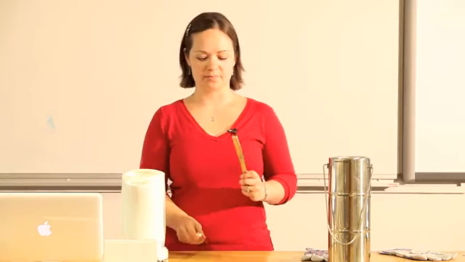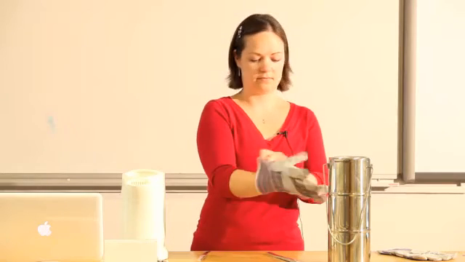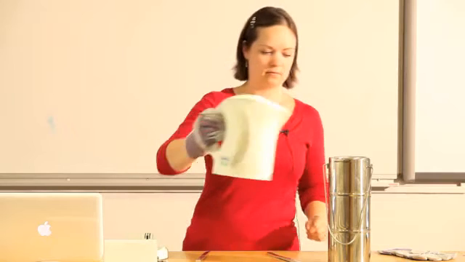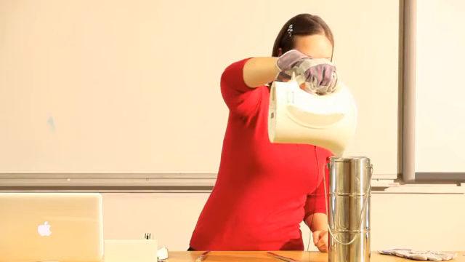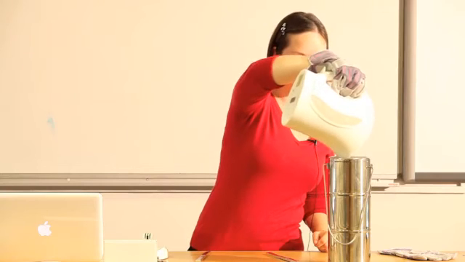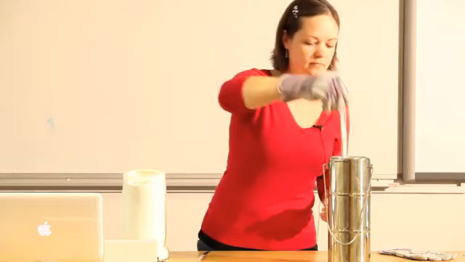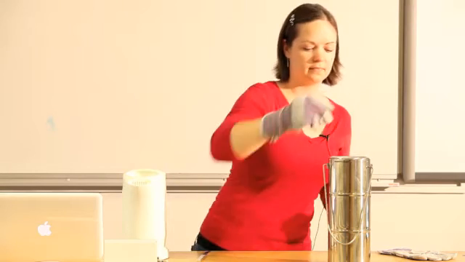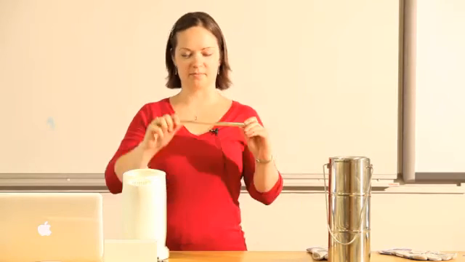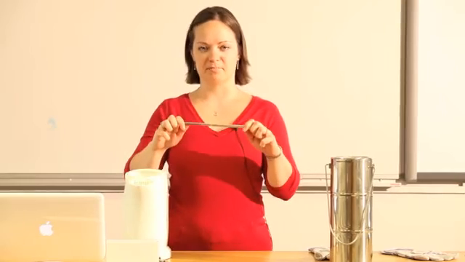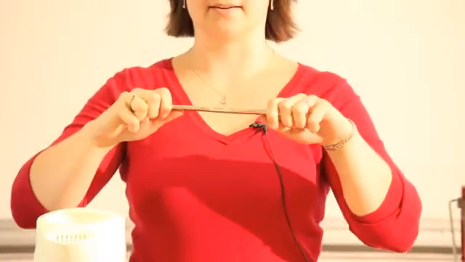So I'm going to take one of these bars, and I'm going to heat it up using freshly boiled water. So I'm going to leave that there for just a little while, and in the meantime I'm going to take this bar that's just at room temperature and I'm going to bend it. And I'm going to do that quite close to the microphone, and you should be able to hear why in a second.